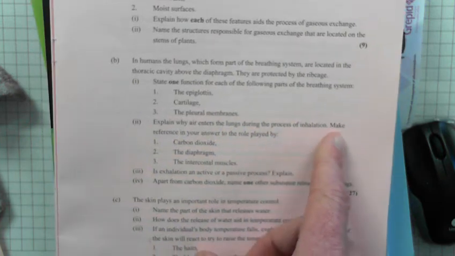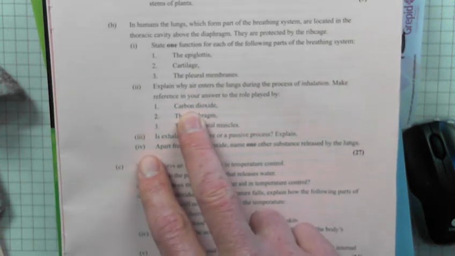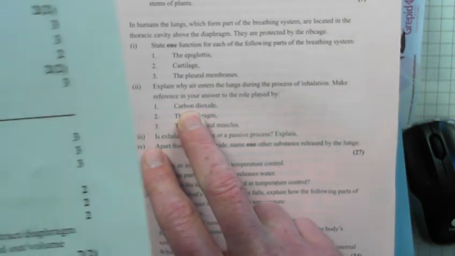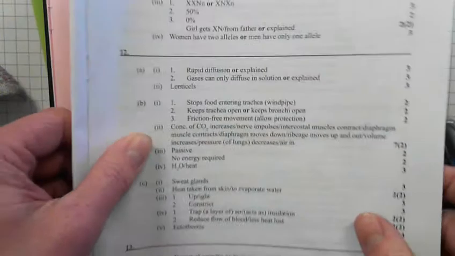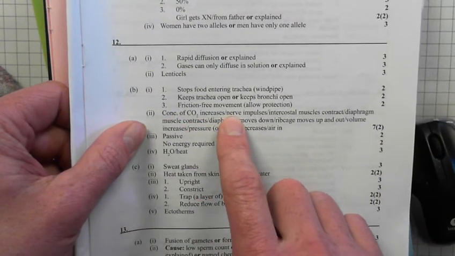Explain why air enters the lungs during the process of inhalation. Make reference in your answer to the role played by carbon dioxide. All right, so let me see. The concentration of carbon dioxide increases.